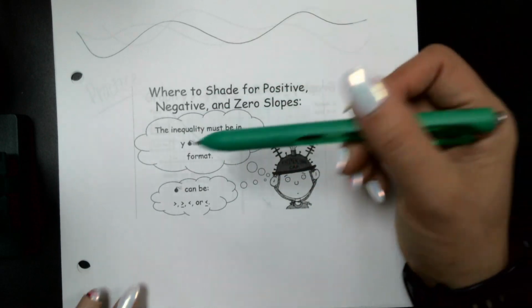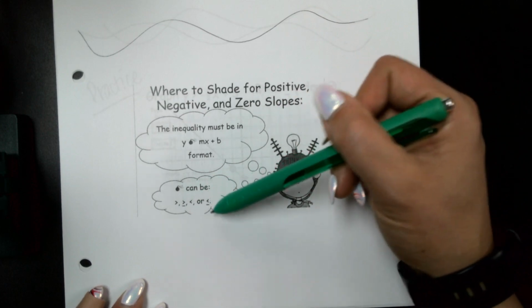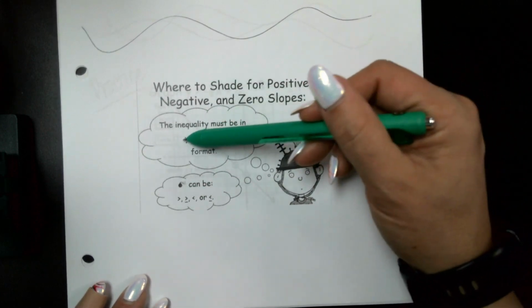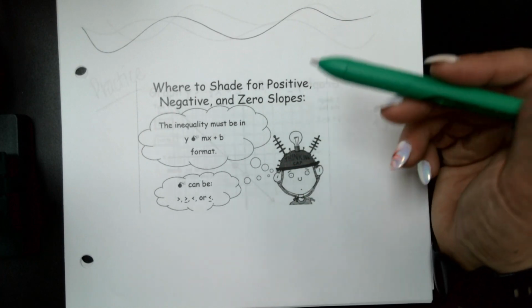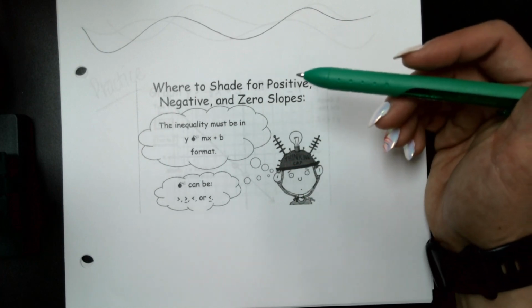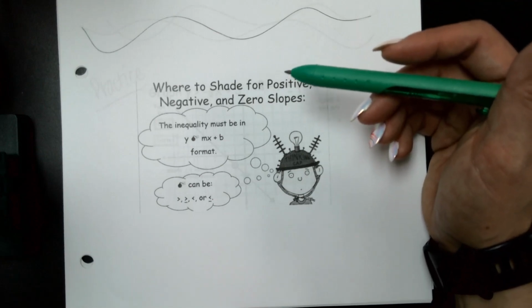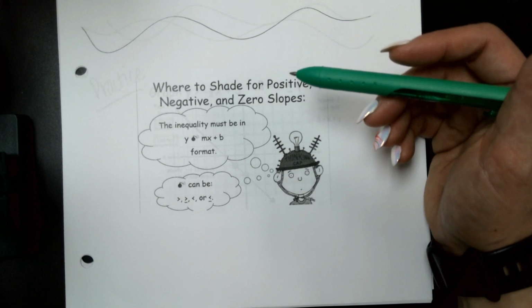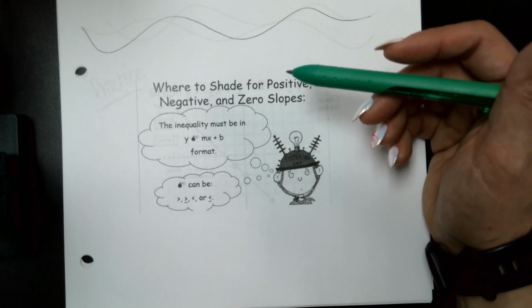It can vary because it might be greater than, greater than or equal, less than, or less than or equal. But we still want it in slope-intercept form. So if they give it to you in standard form, we're going to have to move some things around just like we did last week. Remember when we would move the x term and then divide everything by the number in front of y? Remember doing that?